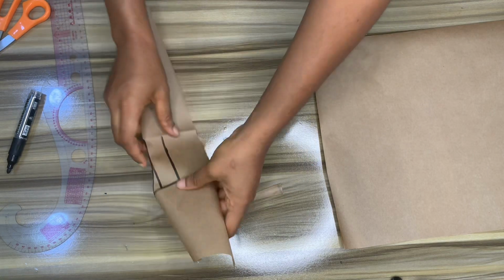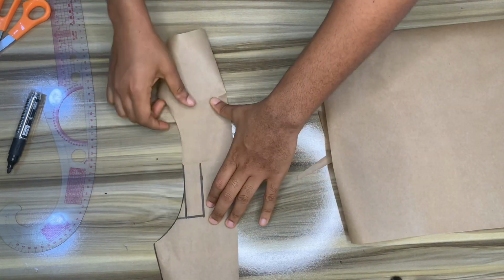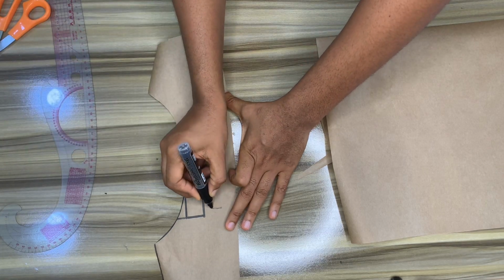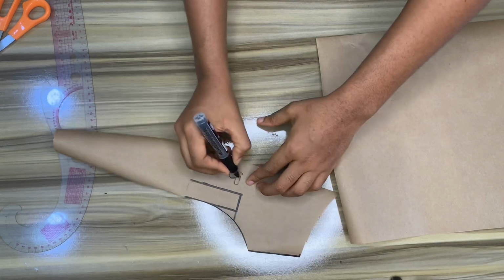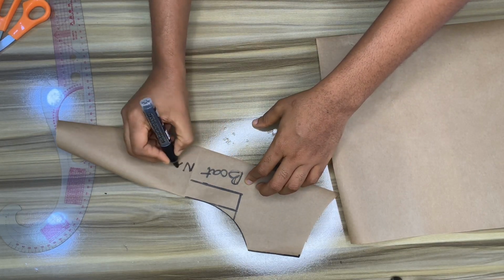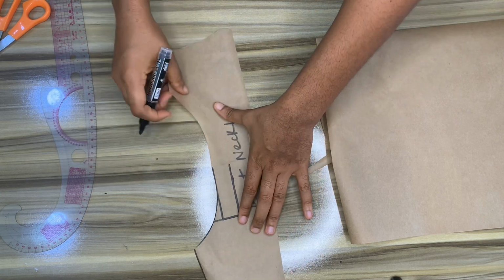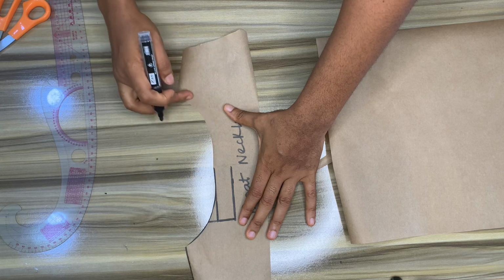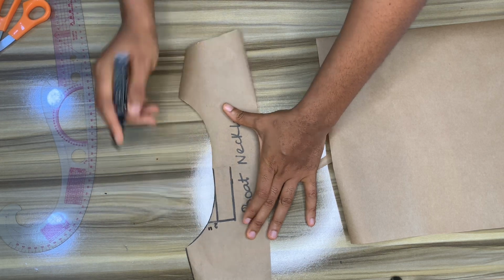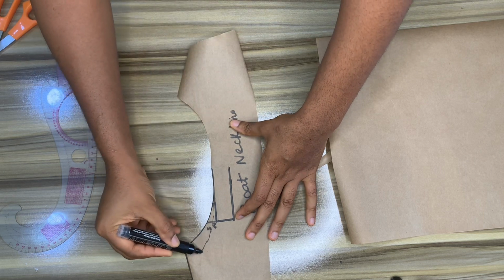So as I was saying, the boat neckline is usually high and then wider. Can you see? So you can decide to make yours wider than this. I just use 3 cm wide for this, right? But you can decide to do yours 4 cm, it depends. But the boat neckline is higher. So can you see how it's looking? So this is the boat neckline.